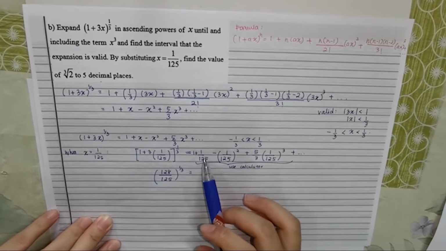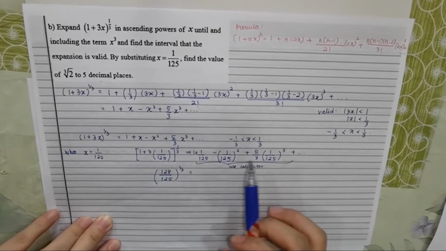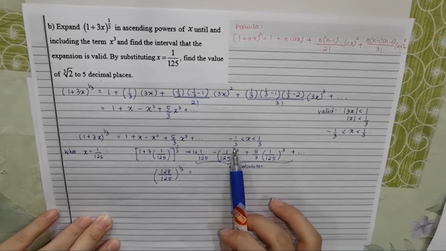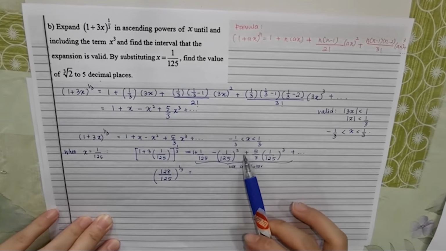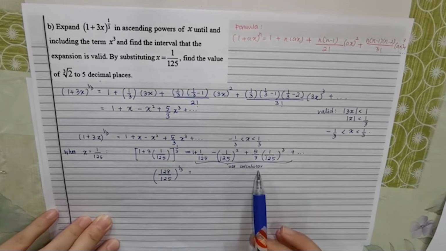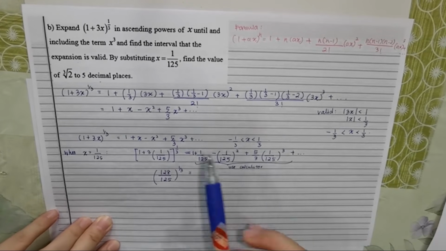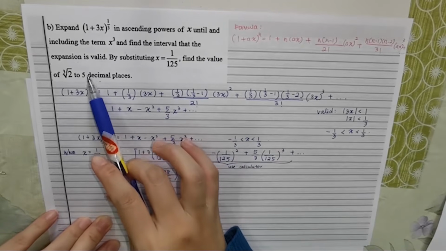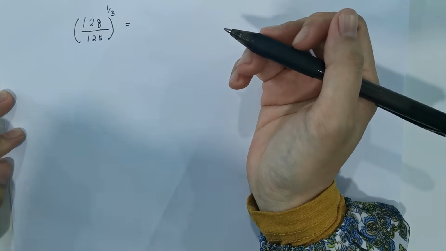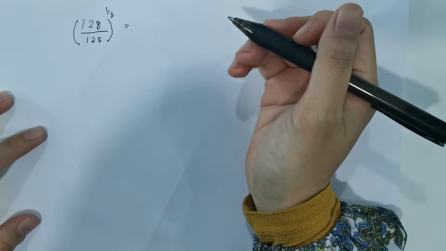For the right hand side, you can simply use your calculator. Just press 1 plus 1/125 minus (1/125) squared plus 5/3 times (1/125) cubed. You should take more than 5 decimal places, because we want a more accurate value in the final answer.